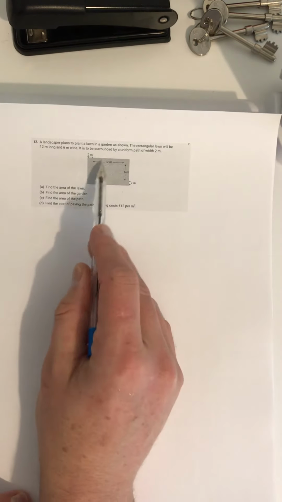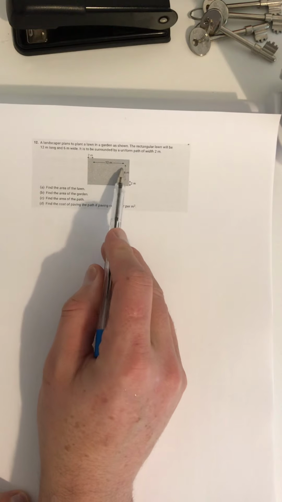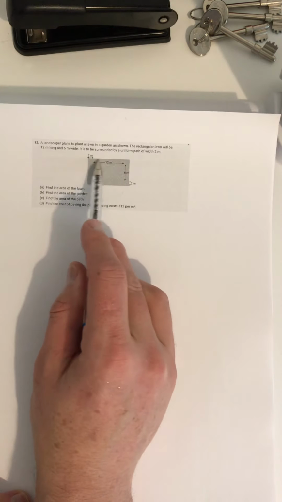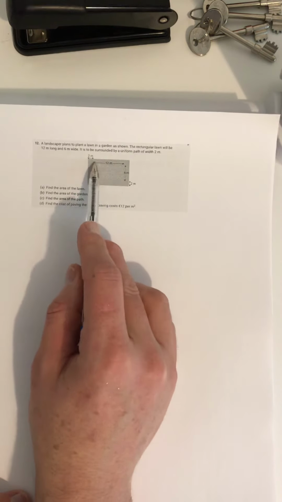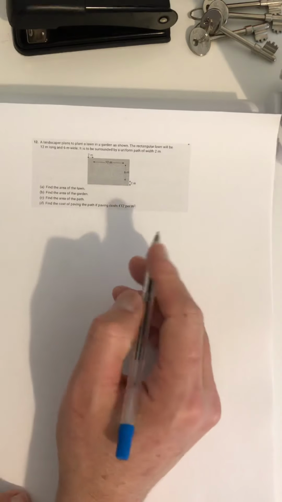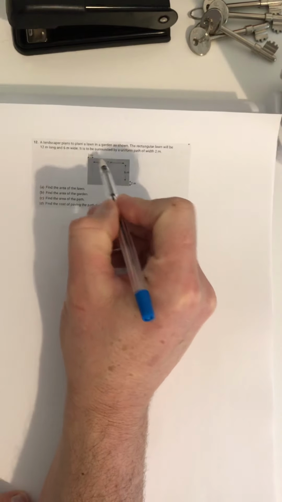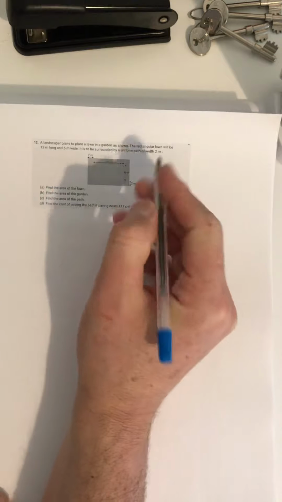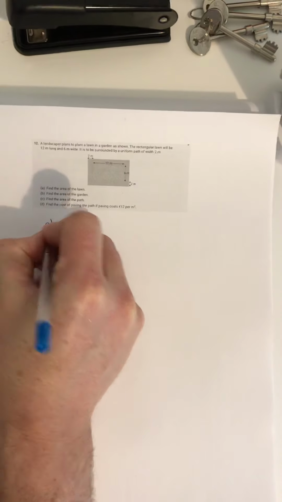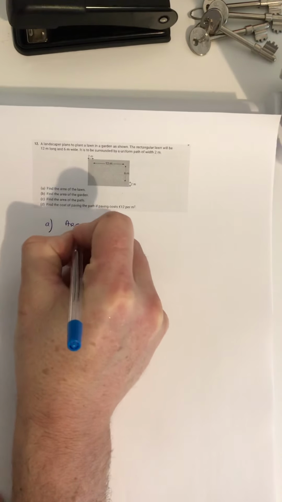So here you have a landscaper who plants lawn in the garden as shown. So the rectangular lawn is 12 meters by 6 meters and it's surrounded by a path. So you have that in colour in your book, okay? So the lawn is in the middle and then there's a path included round about. So part A wants us to find the area of the lawn.